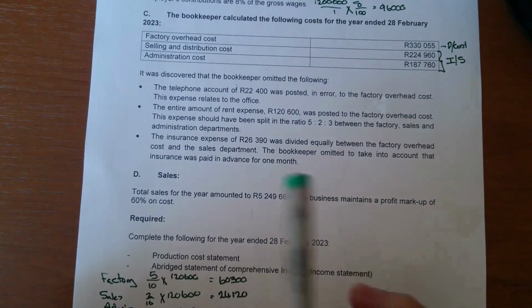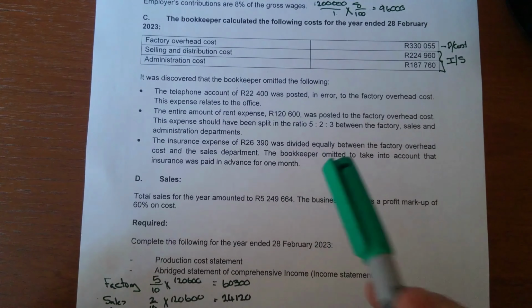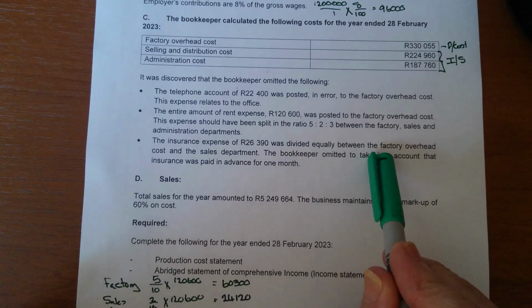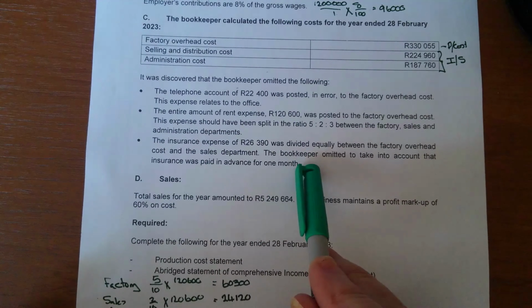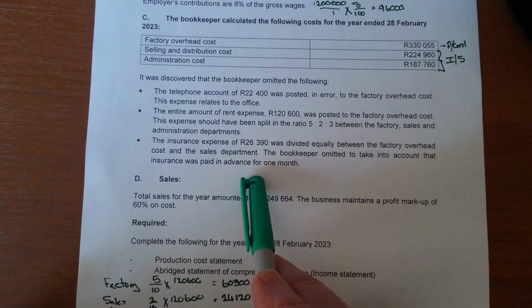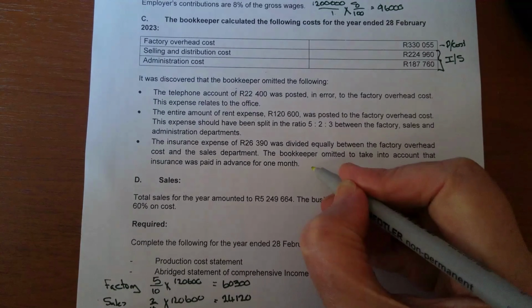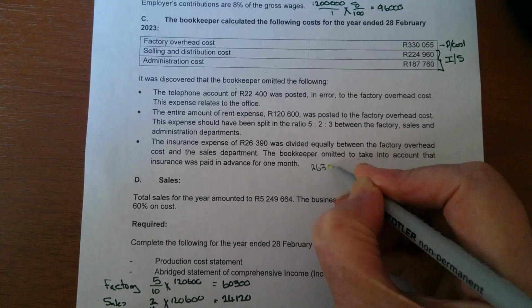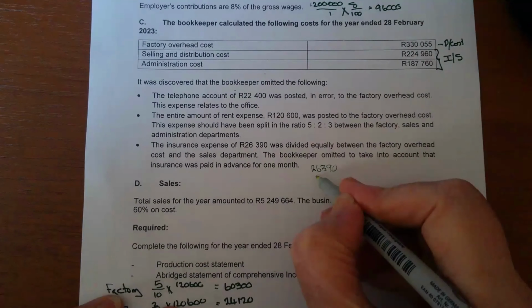The insurance expense is 26,390, was divided equally between the factory overheads and the sales department. The bookkeeper omitted to take into the account that the insurance was paid for 1 month in advance. So it means this 26,390 was not paid for 12 months. It was paid for 13 months.